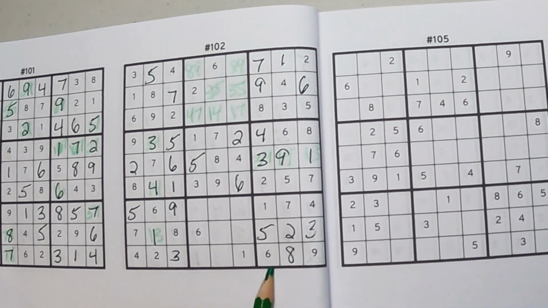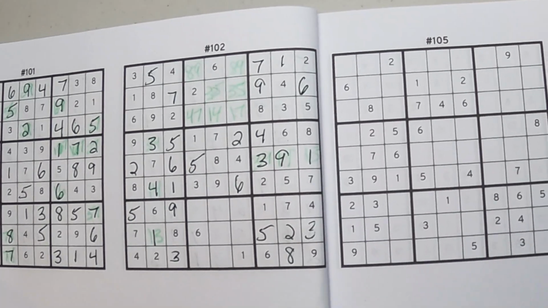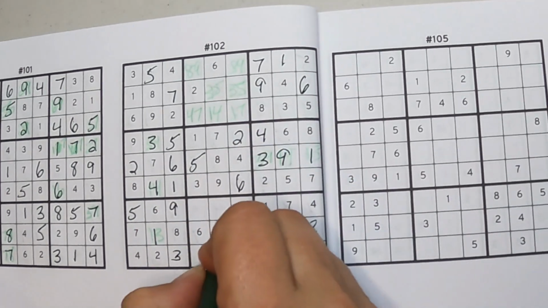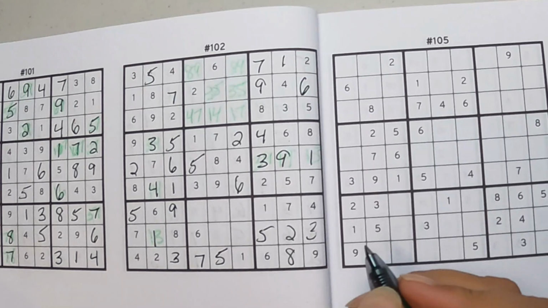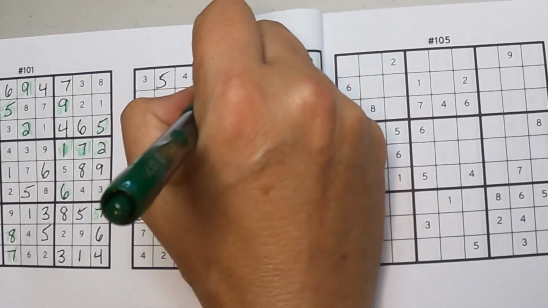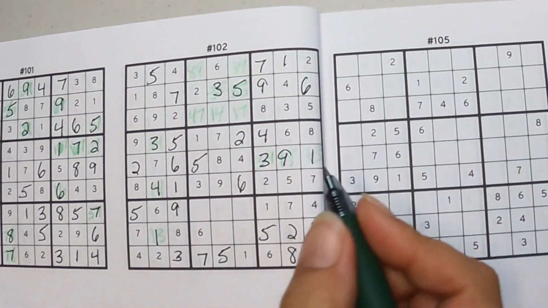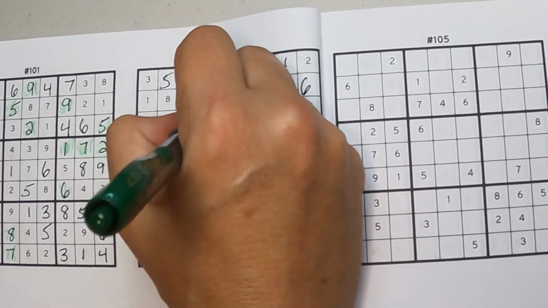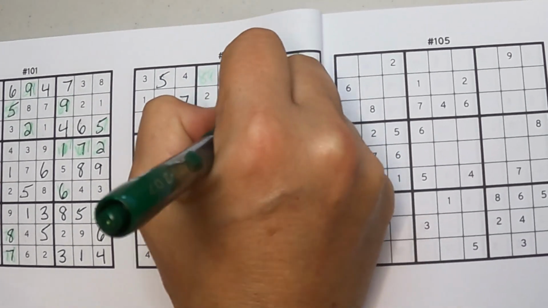For this bottom row, we're missing 5 and 7. We've got a 7 here, so 5, 7. That 5 makes this our 3, 5. That 7 makes this our 4, 1, 7.